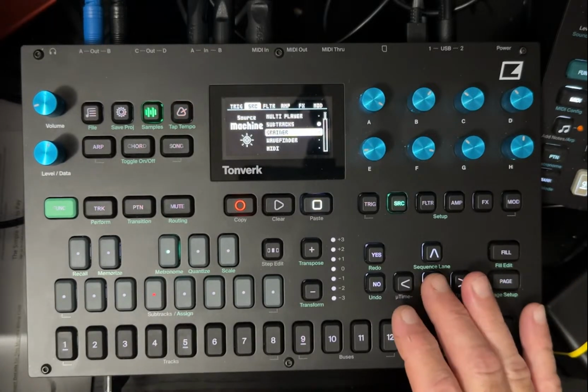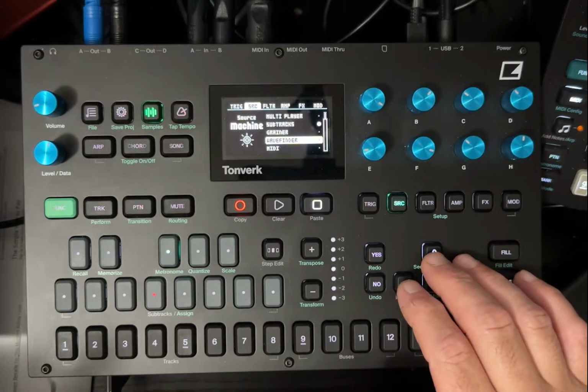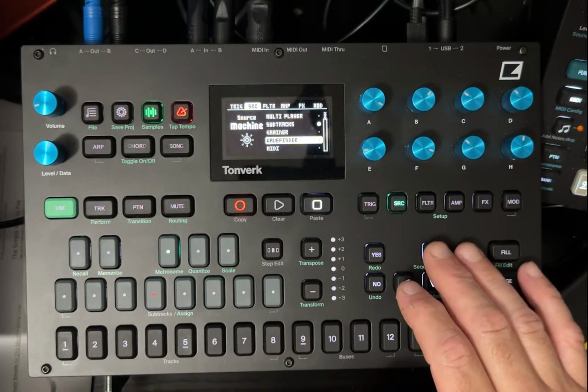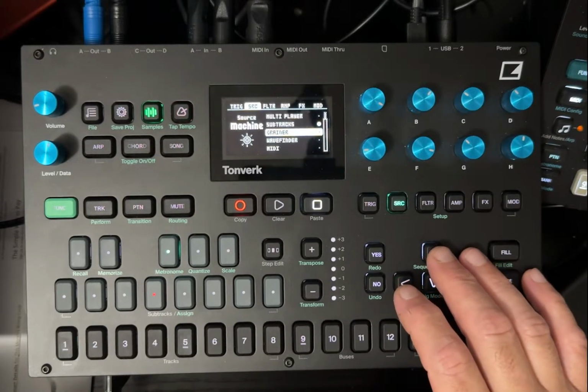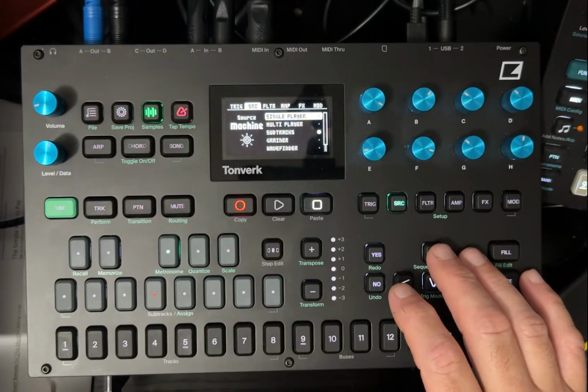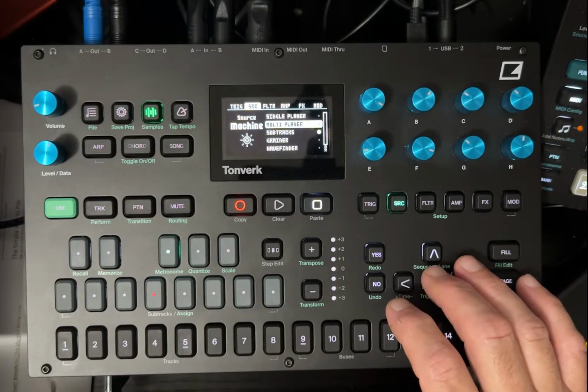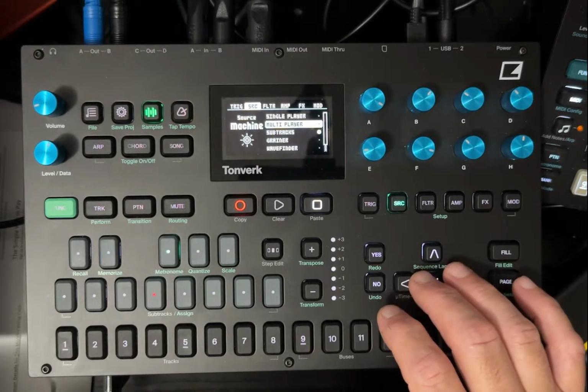You have all kinds of synthesis in here. You have wavetable synthesis. You have granular synthesis. You have sample synthesis and multi sample, which also can be mangled and synthesized.